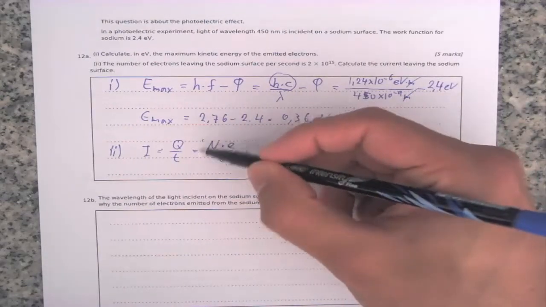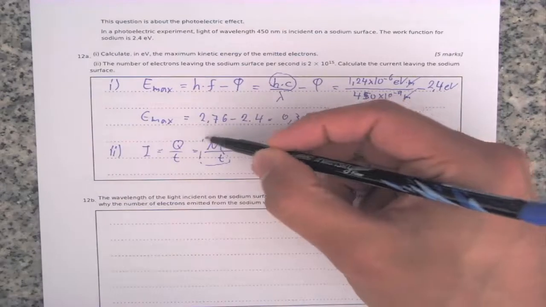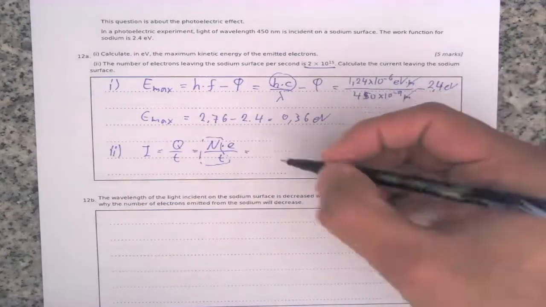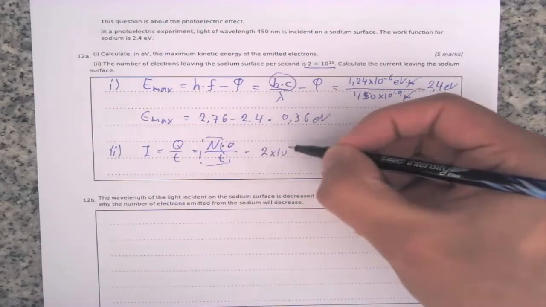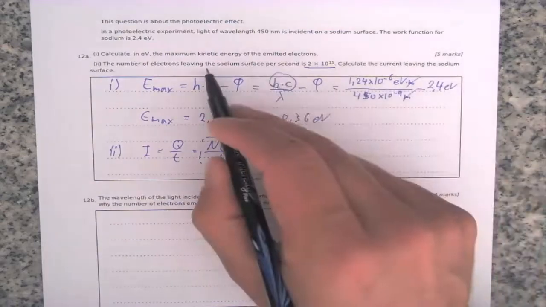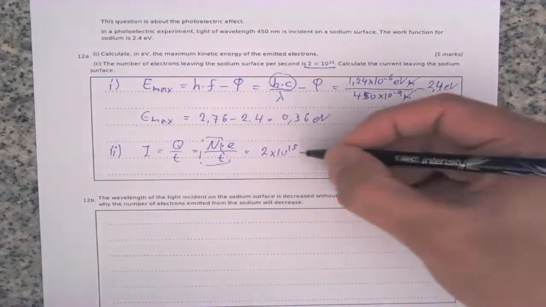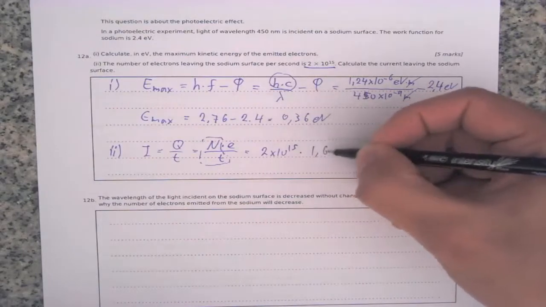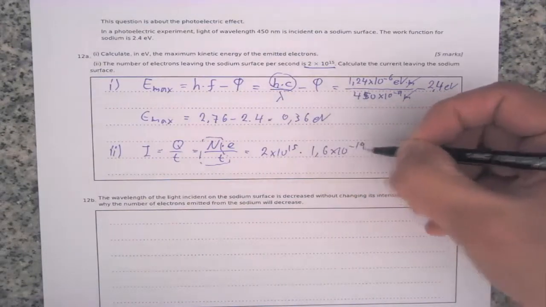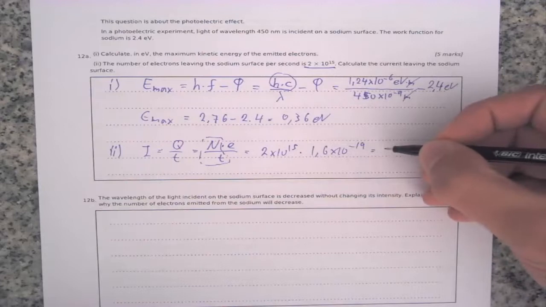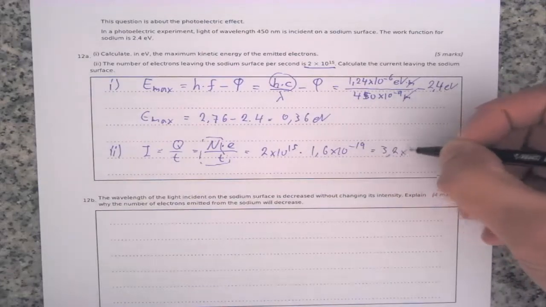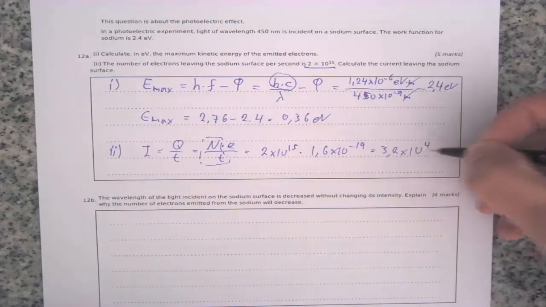The number of electrons over the time, this term, is given. So you have 2 times 10 to the power of 15, because it says per second. Read carefully. What do you have here? Times 1.6 times 10 to the power of negative 19, and this will give you a value of 3.2 times 10 to the power of negative 4 amperes.